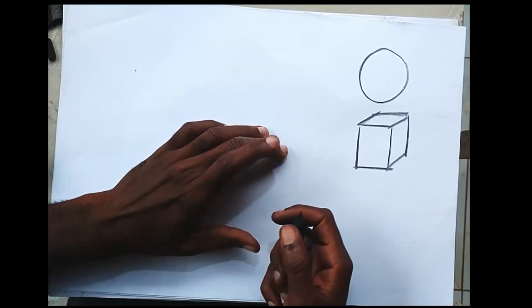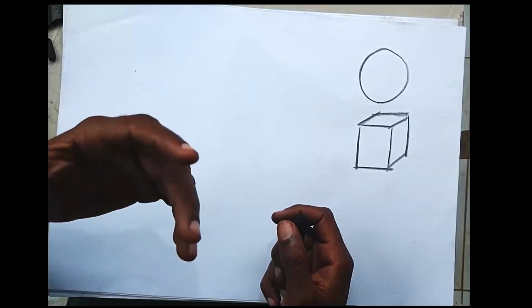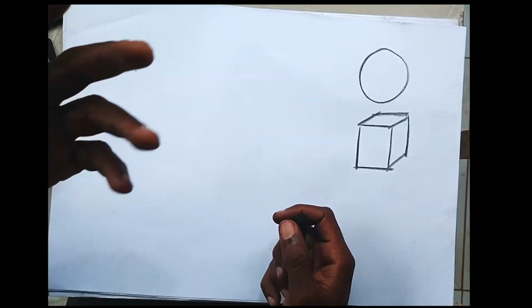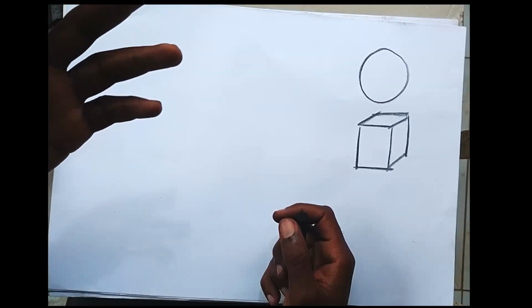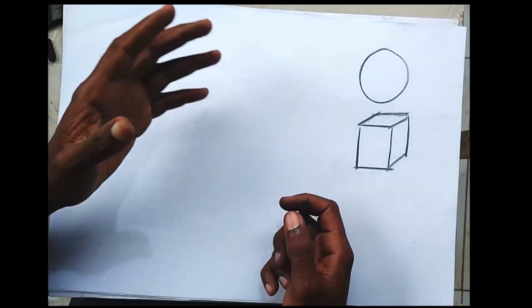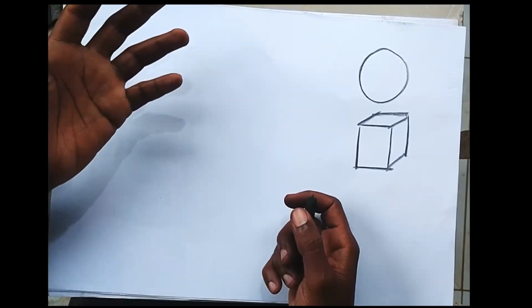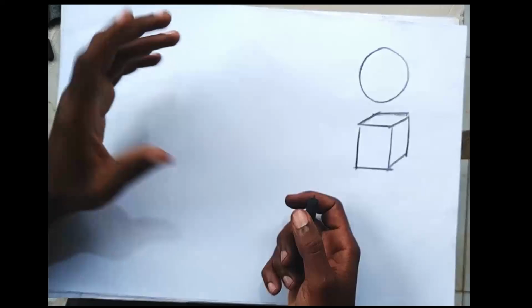So shading, so to say, is just knowing where the light comes from, where is the direction of the light, and what the form you're shading is.